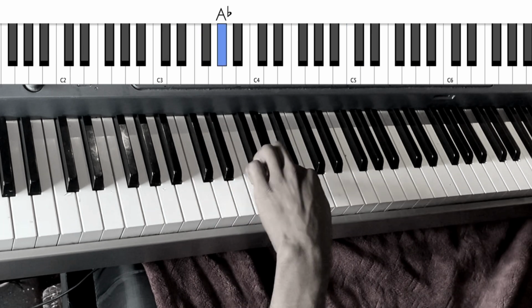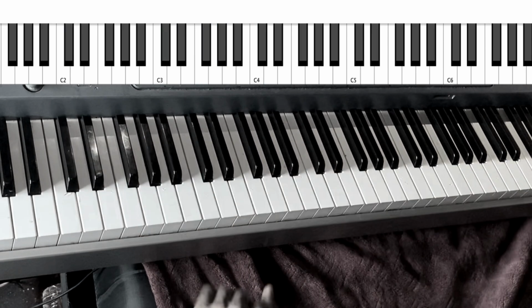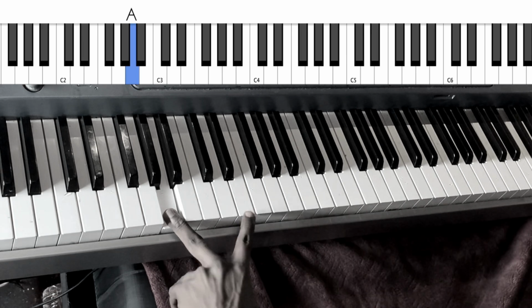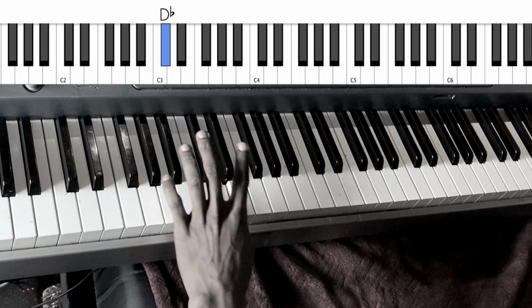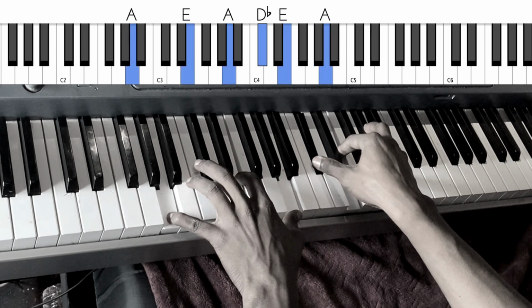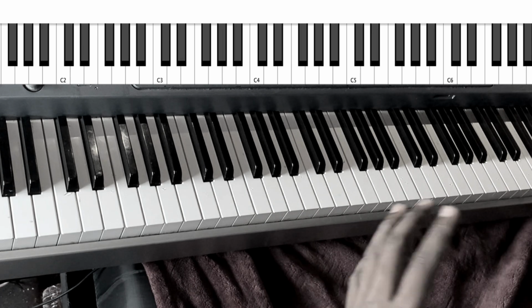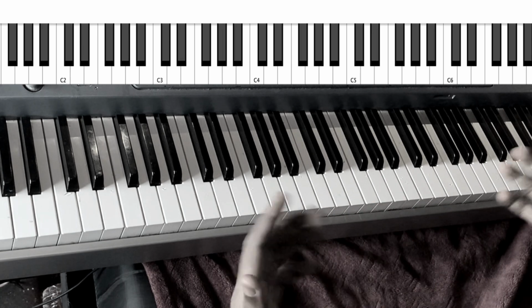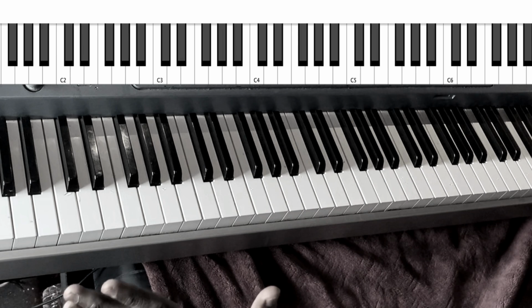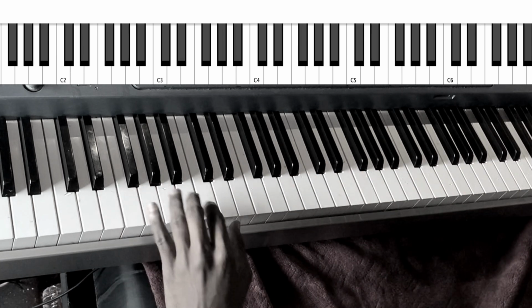If I want to go to A, my 5 is going to be E. So first thing, you need to know the numbers. At least know the 1 and the 5 of every note.